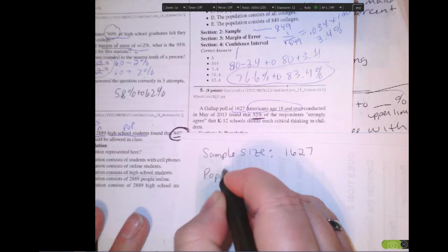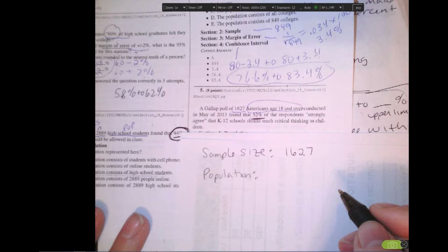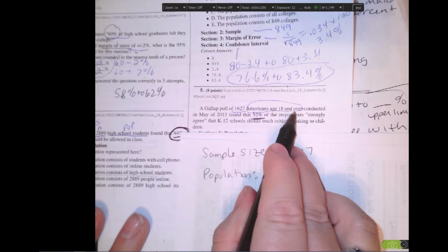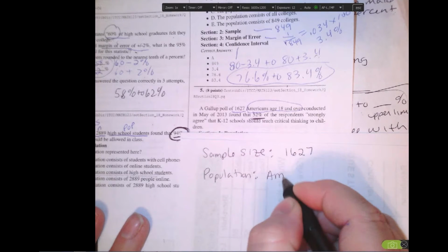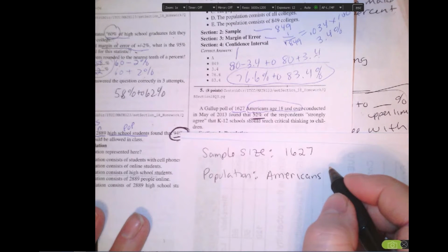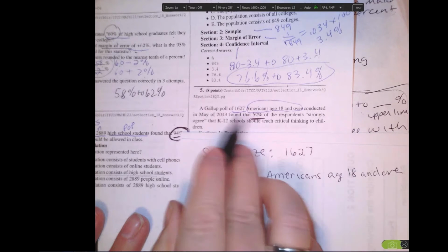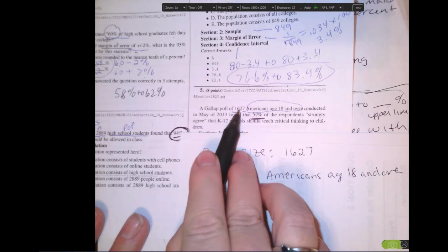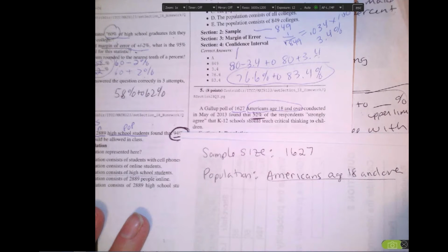What's my population? Americans age 18 and over. You be as specific as they are, and Bridget is absolutely correct. You can't just say Americans. You can't just say those over 18. You have to be as specific as they are. Americans age 18 and over. And you don't put a number. Your population isn't 1,627. That's who they polled as a sample of all Americans age 18 and over. So your population is just Americans age 18 and over.